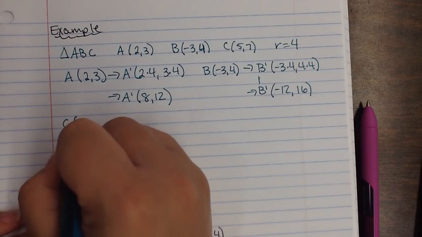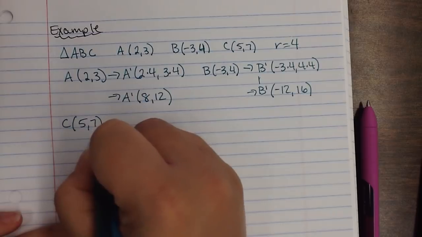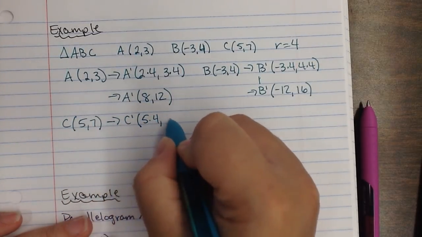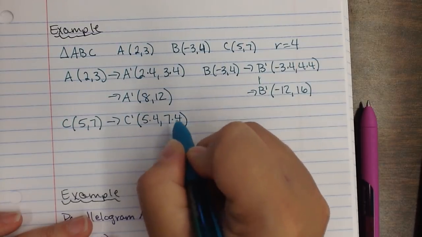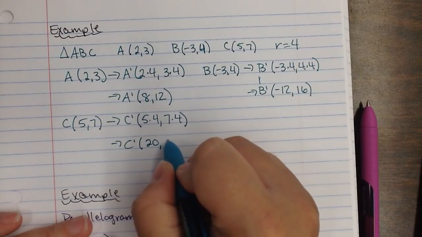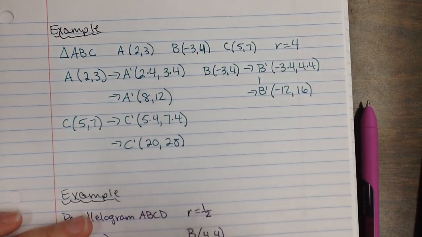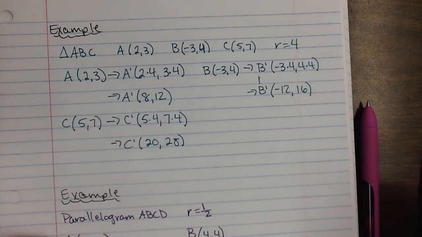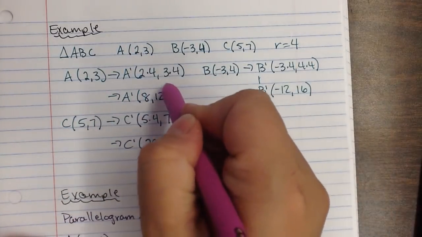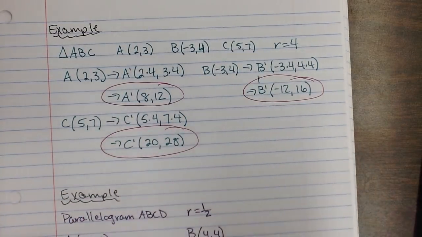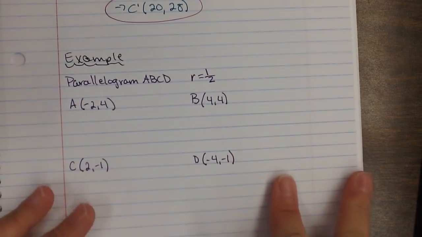C is at 5, 7. So C prime would be at 5 times 4 and 7 times 4. So C prime would be 20, 28. And then because this is a two-dimensional figure, you would take each point and graph it and then connect the points. Okay?